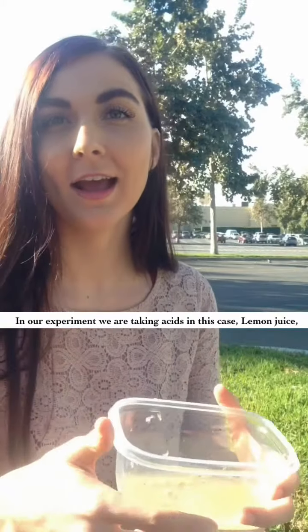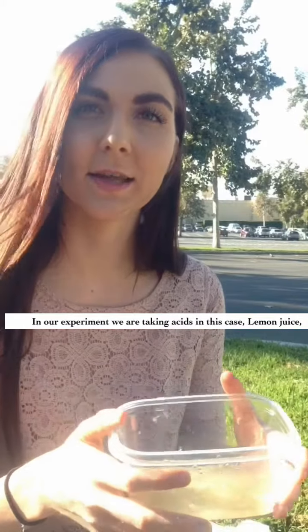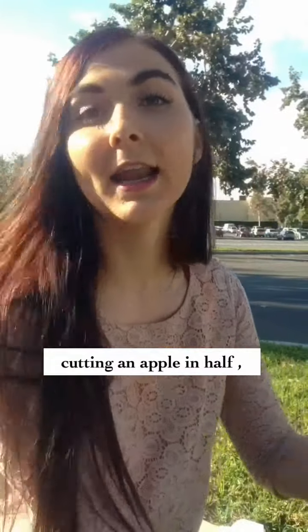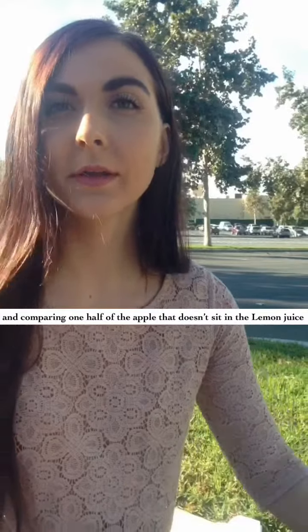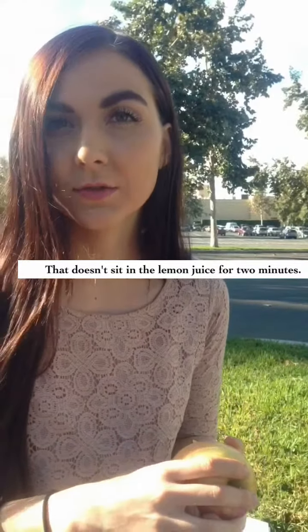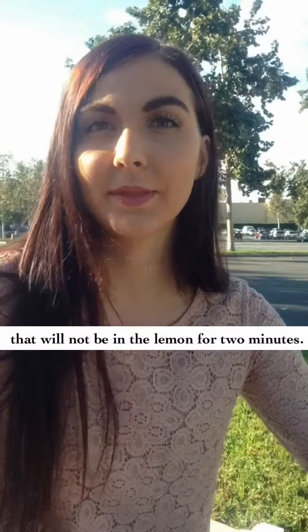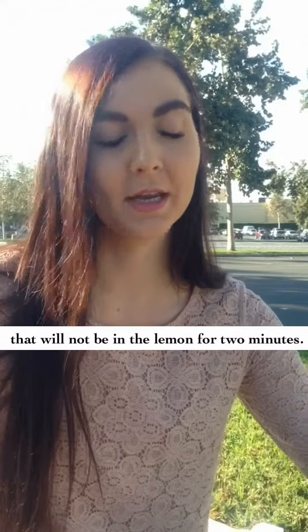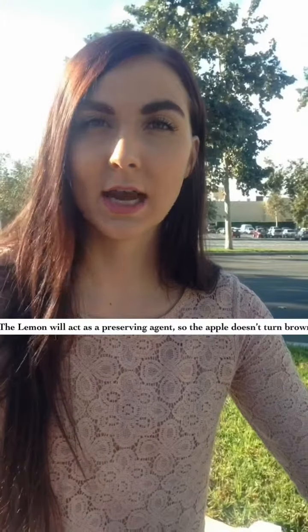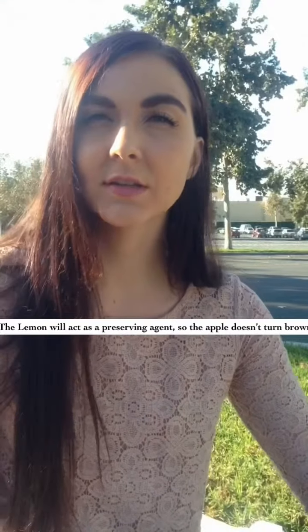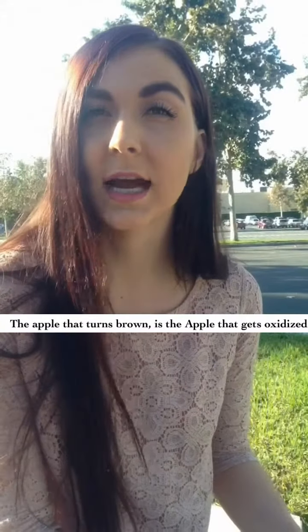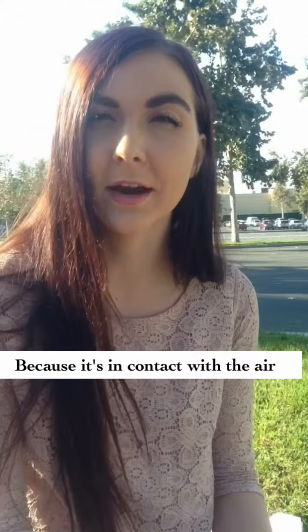Experiment: we're taking acids, in this case lemon juice, cutting an apple in half, and comparing one half of the apple that sits in the lemon juice for 2 minutes to the other half of the apple that is a control group that will not be in the lemon for 2 minutes. The lemon will act as a preserving agent so the apple doesn't turn brown. The apple that turns brown is the apple that gets oxidized because it's in contact with the air.